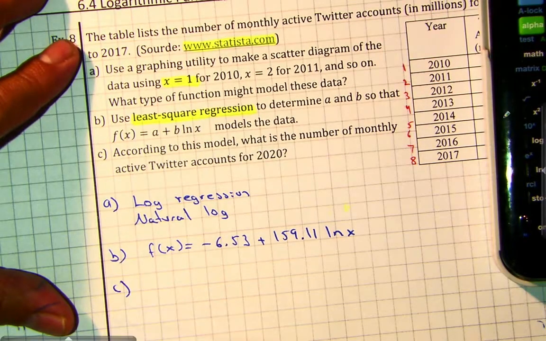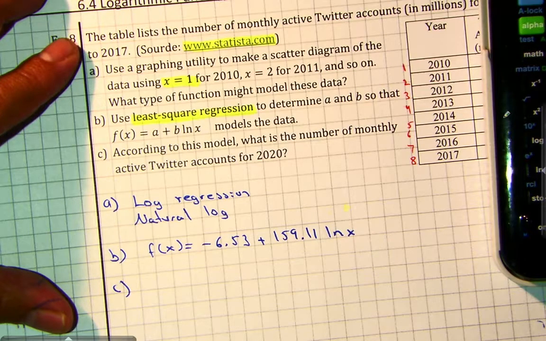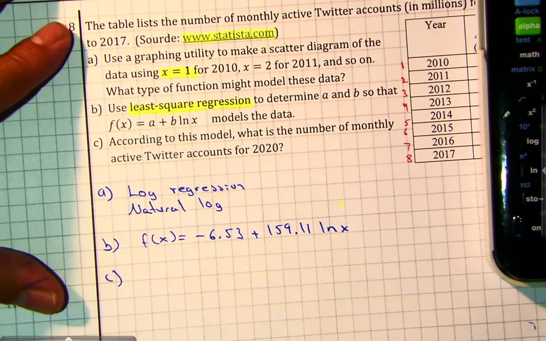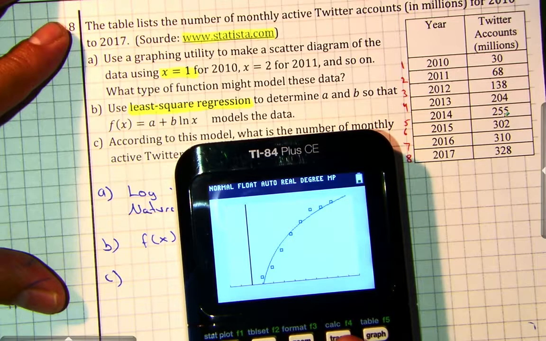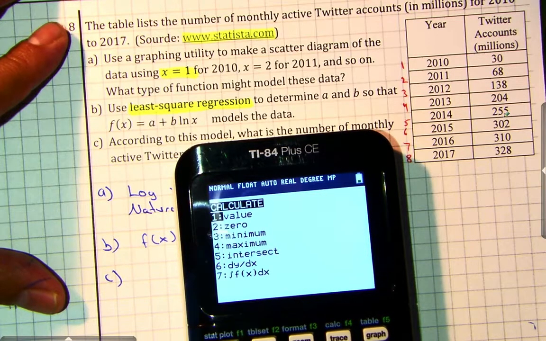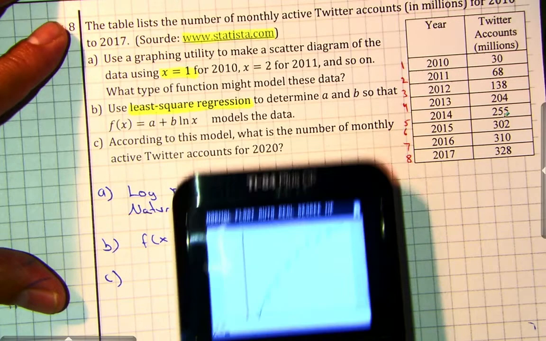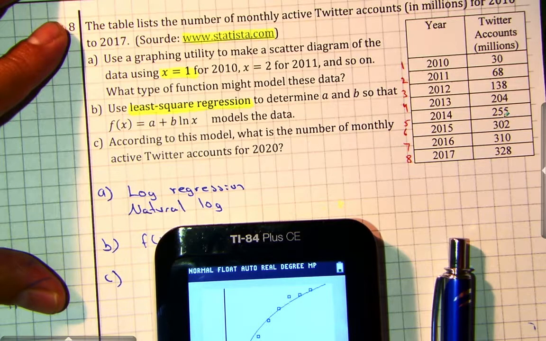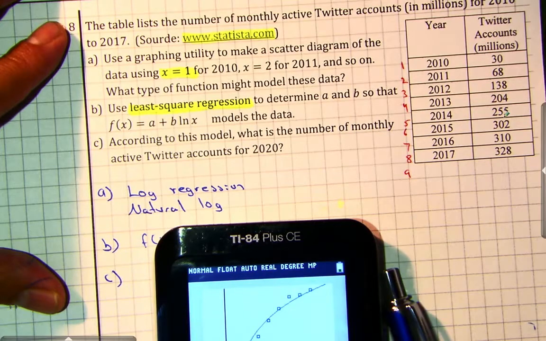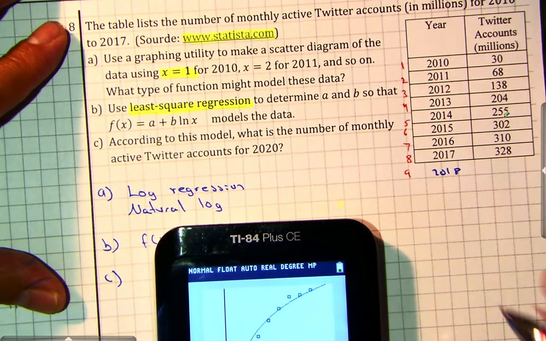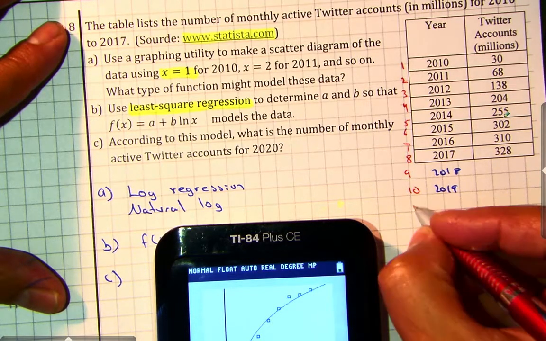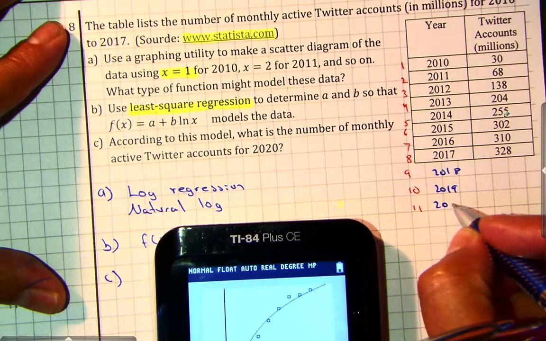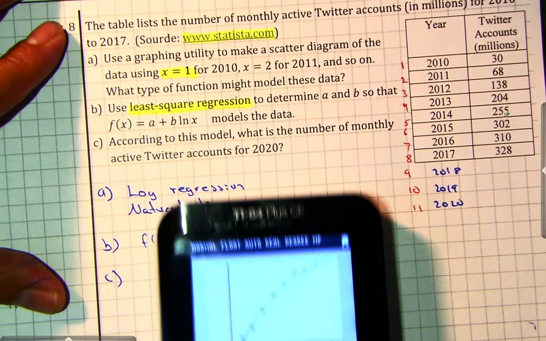And see, according to this model, what is the number of monthly active user accounts for 2020? So let's see, according to the model, let's go and graph it first. And I'm going to go under calculate. I'm going to calculate the value. 2020 should be one number. Let's see, it won't be 20. So 9 will be 2018. 10 will be 2019. 11 is 2020. So I'm going to plug in 11.